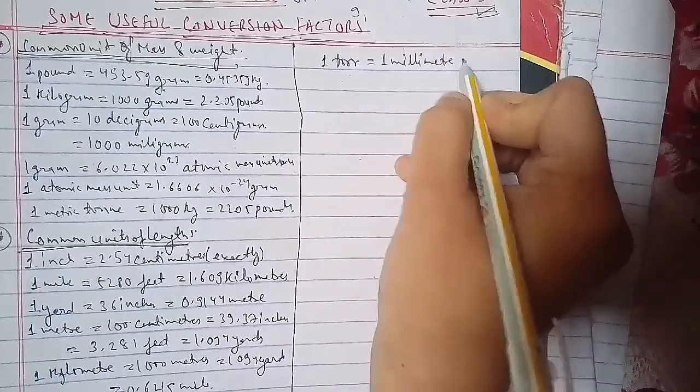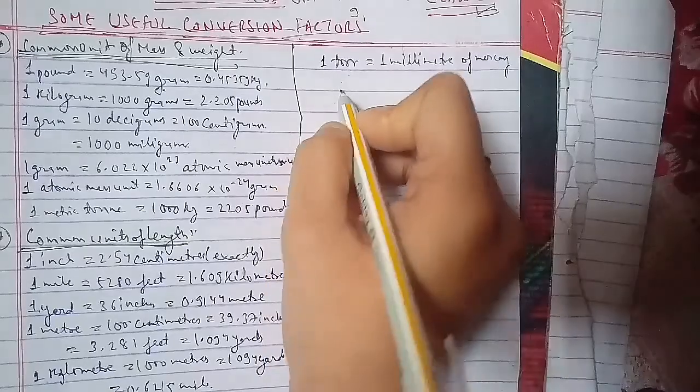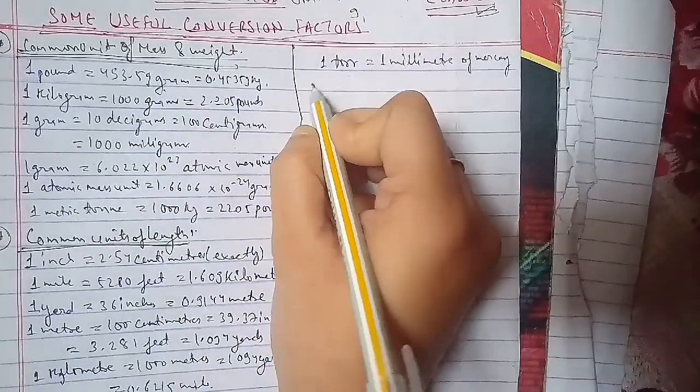On the same phase, now we'll have another unit, the common units of energy.